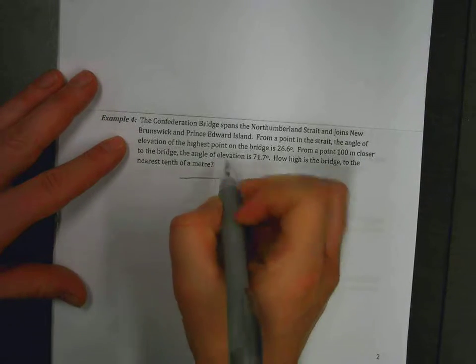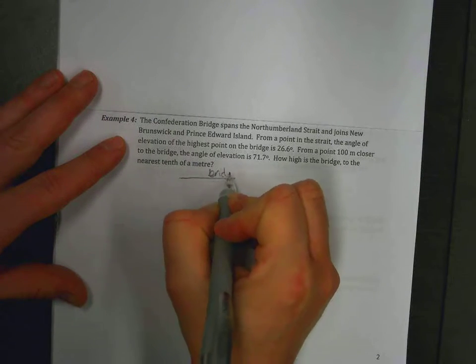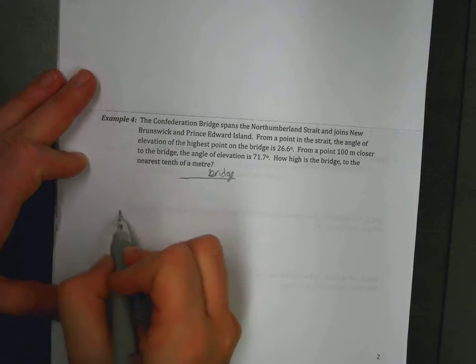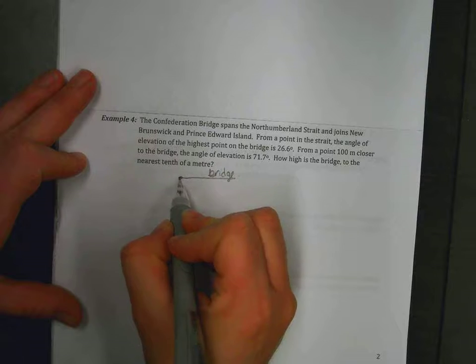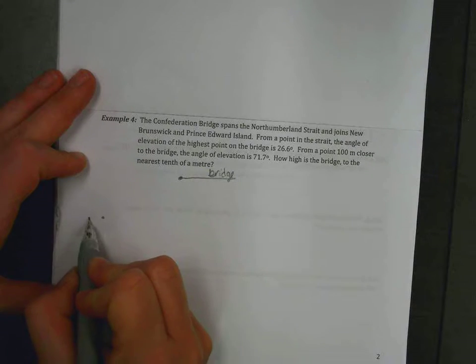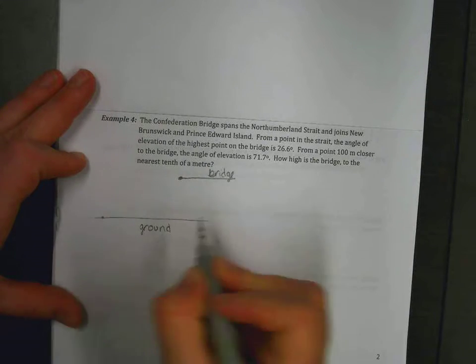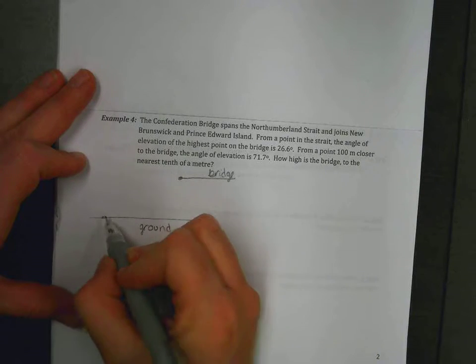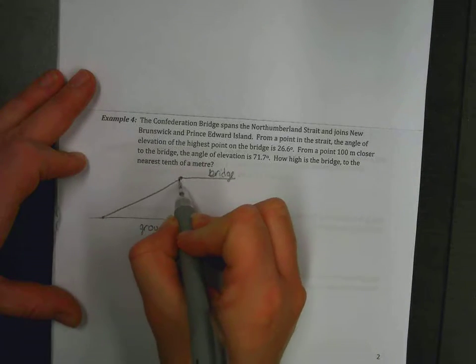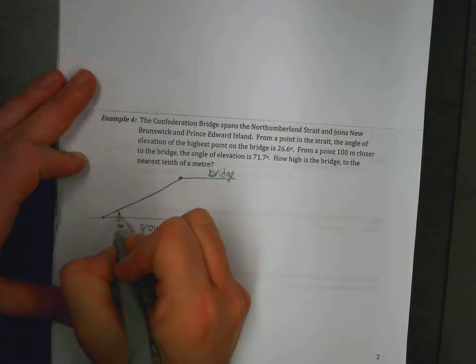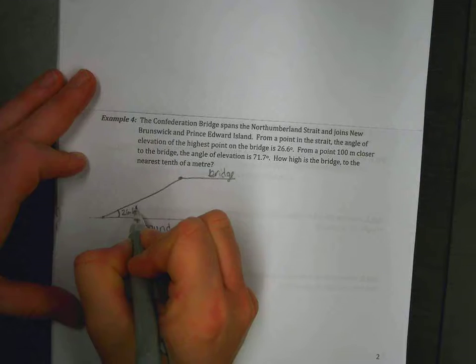So we want to start with giving a sketch of this diagram, getting an idea of what it's talking about. So I'm going to draw up here, there's a line that represents the bridge. And then I am down here, let's say looking up at this point of the bridge, somewhere here. So I am looking, and here is the ground. So remember, the angle of elevation is technically considering looking up at some point. So I'm down here on the ground looking up at this bridge. And this angle of elevation is 26.6 degrees.